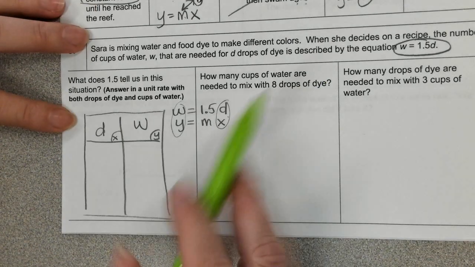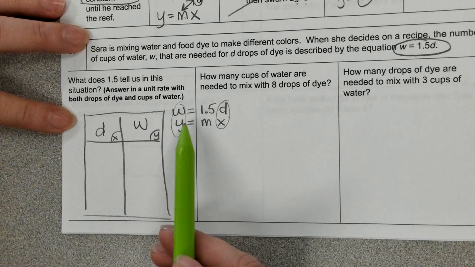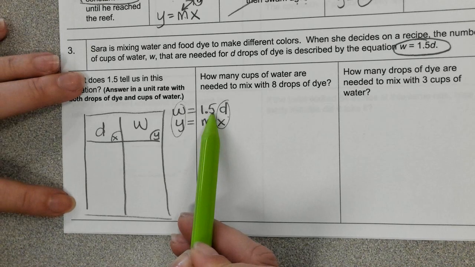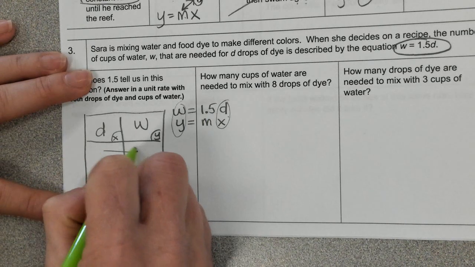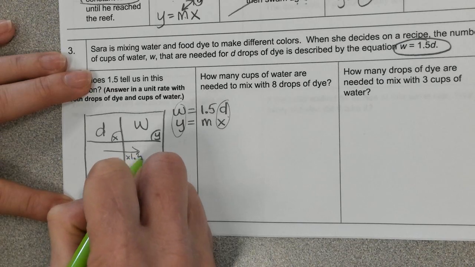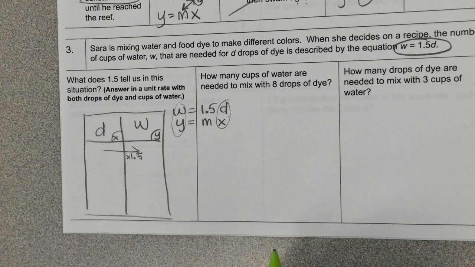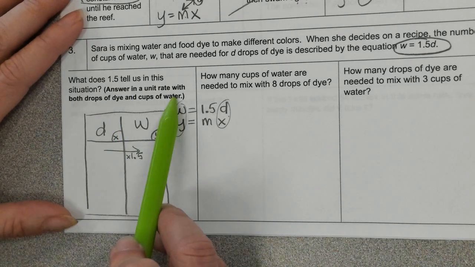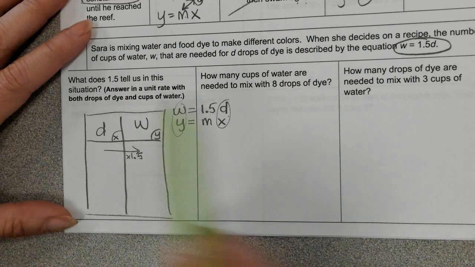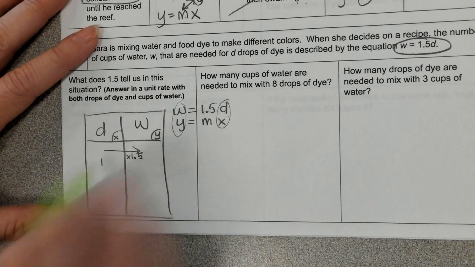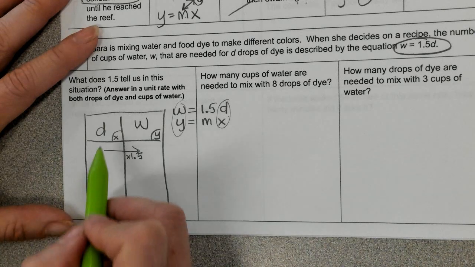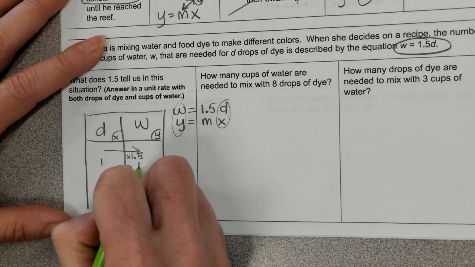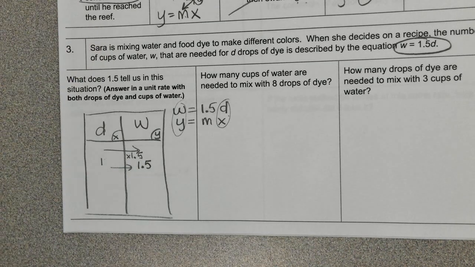And now it tells us that in order to get the value of W, we are multiplying D times 1.5. So going in this direction, I am multiplying by 1.5. In order to figure out what 1.5 tells us in this situation, and I want to answer in a unit rate with both drops of dye and cups of water, I'm going to put 1 under drops. If I have 1 drop of dye and I multiply that times 1.5, I know that that gives me 1.5.